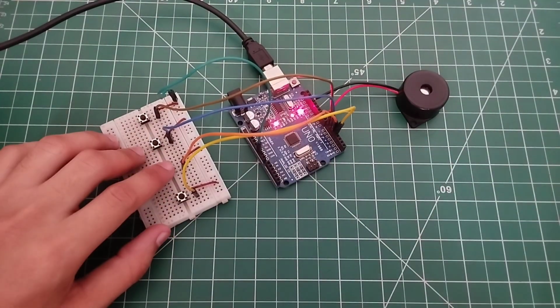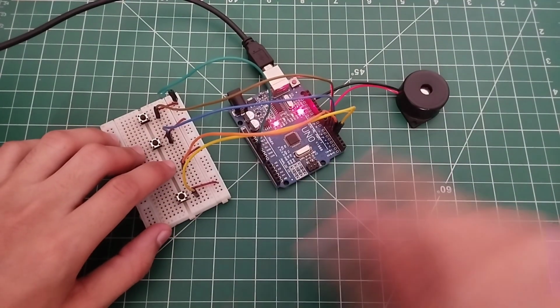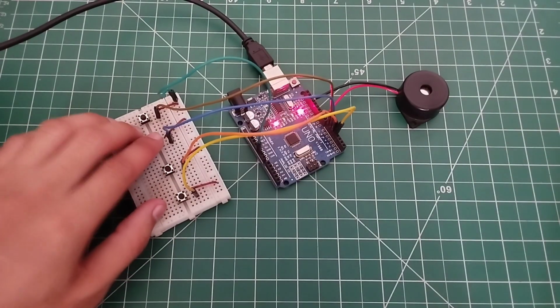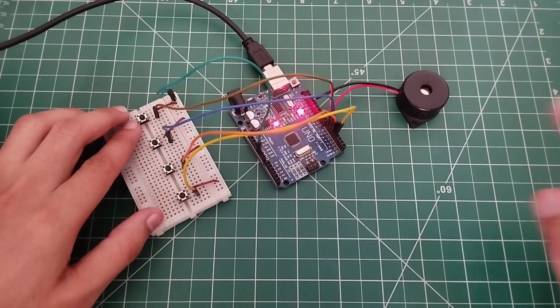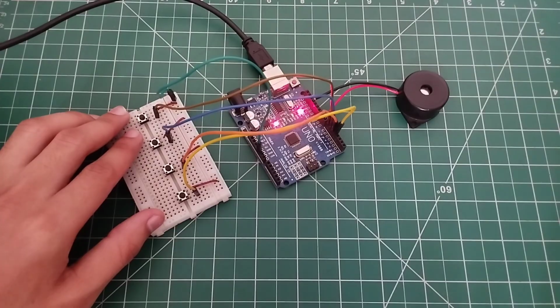This is normal mode, and you can see when I'm pressing the second button, the sound is not changing. Even with the third button, the sound is not changing. So we will rectify this issue in this video. So let's get started.